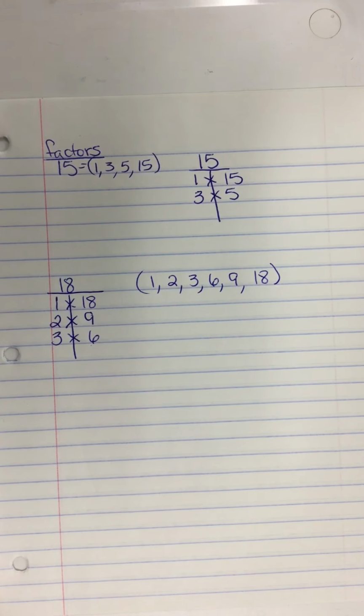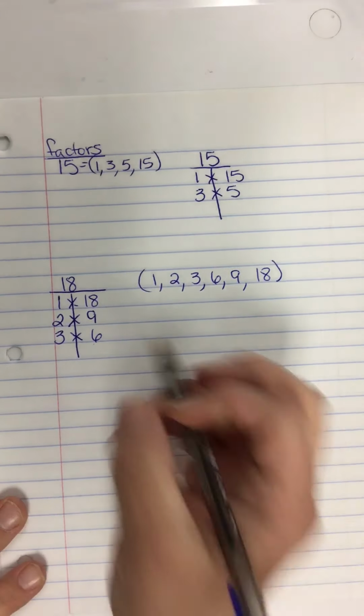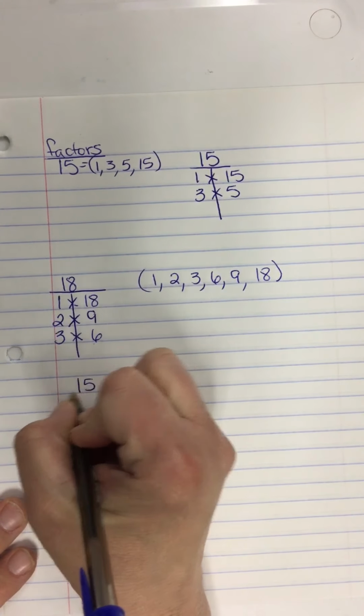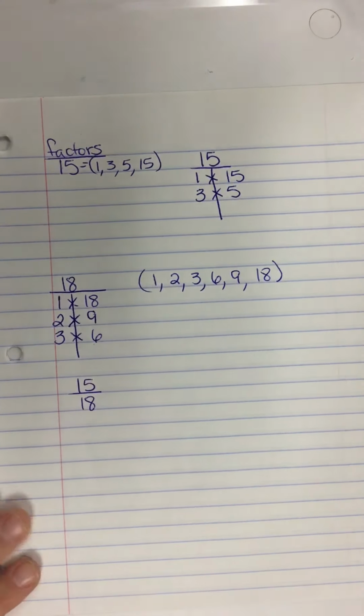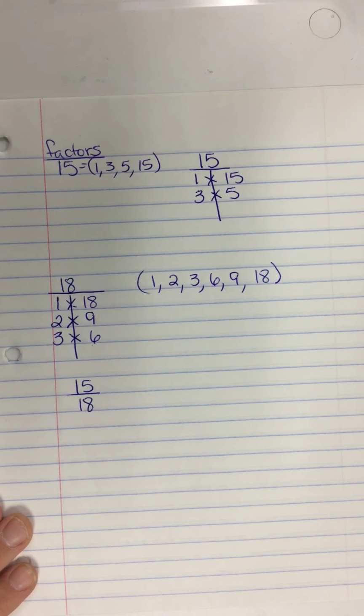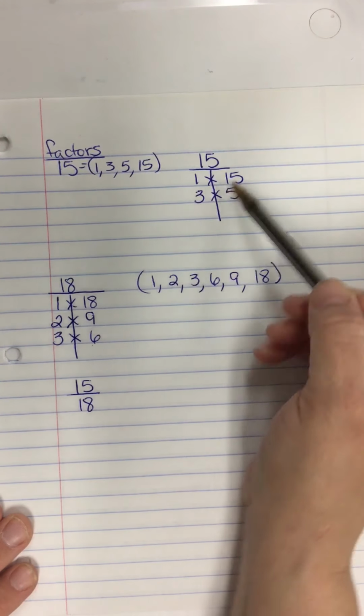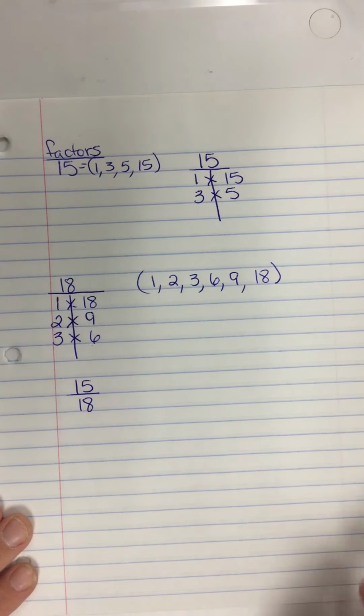Okay, so now let's put that to work. If I have a fraction that is 15 over 18, we're going to use our T-charts to find the biggest number they both have in common.